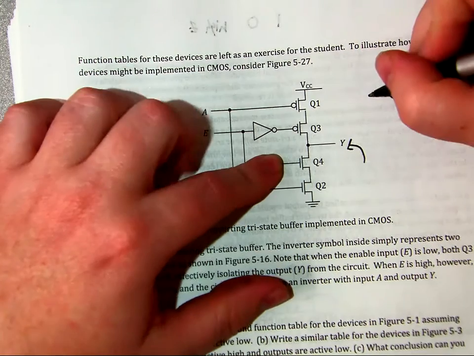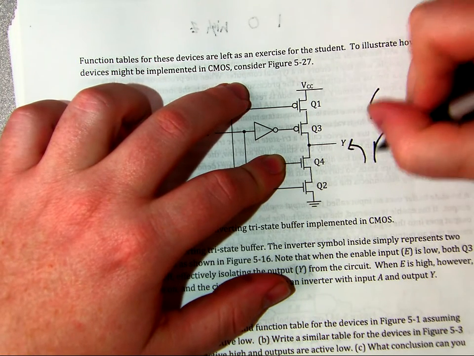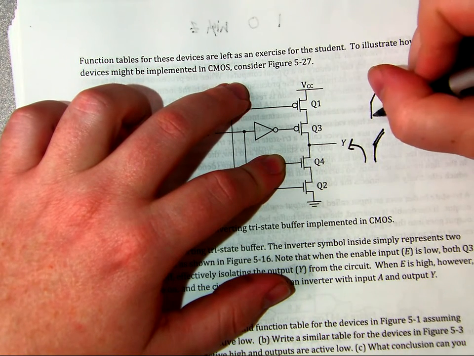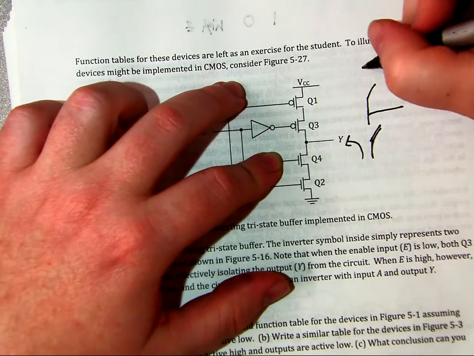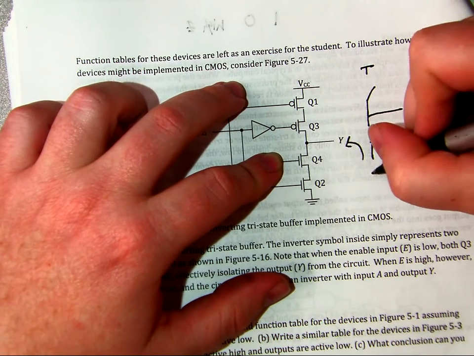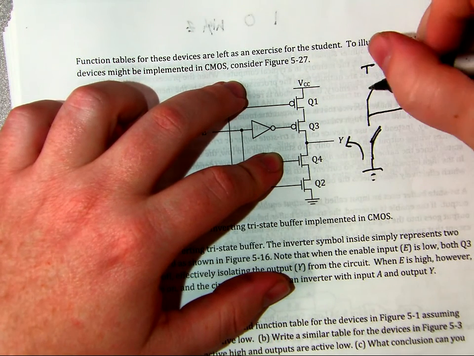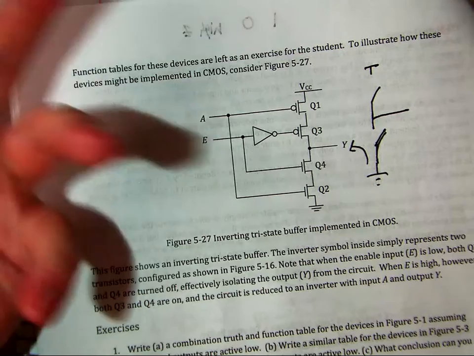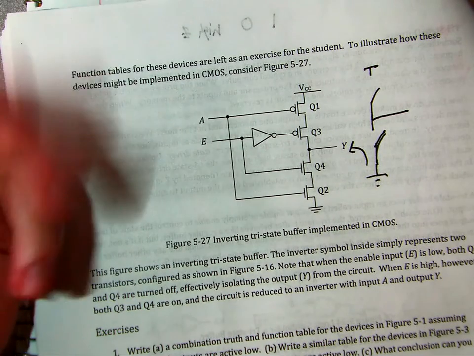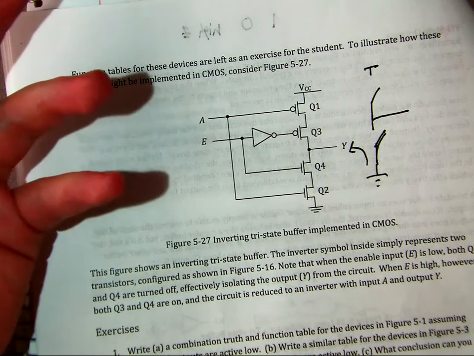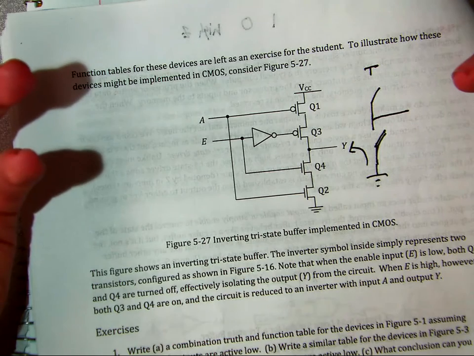Because it's a similar circuit, it has two switches with an output, but even though there's something up here and something down here, current has no way of getting to either one of those. So it's just a floating node, so it's basically not there. So tri-state is useful because now you can have a single port that can take turns being an input or an output. Very useful.